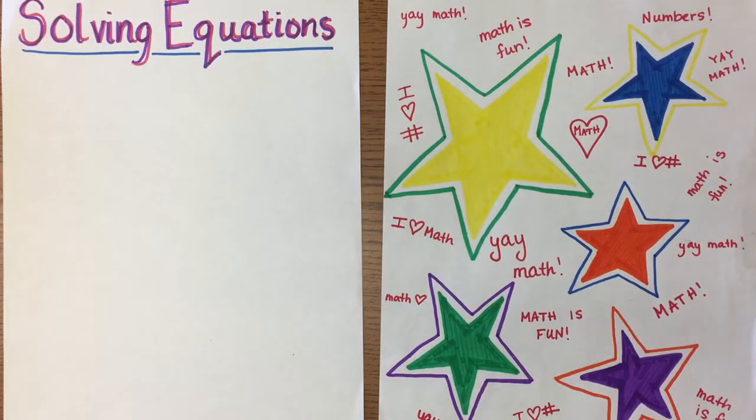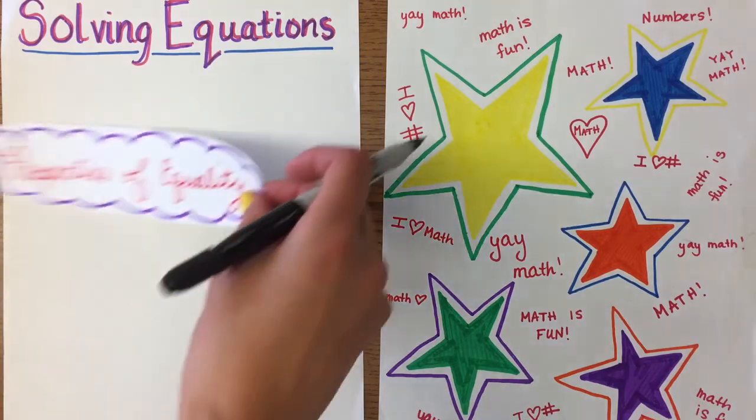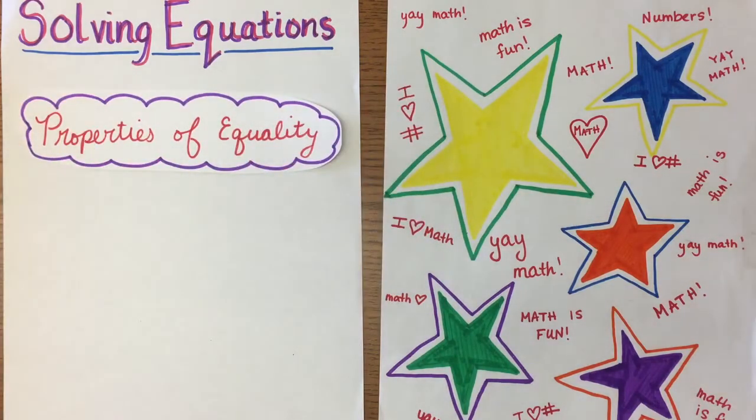Hi, welcome back. We're looking at solving equations in this set of videos. In the last video, we looked at going back and forth between verbal and algebraic expressions. In this video, we are going to be looking at properties of equality.